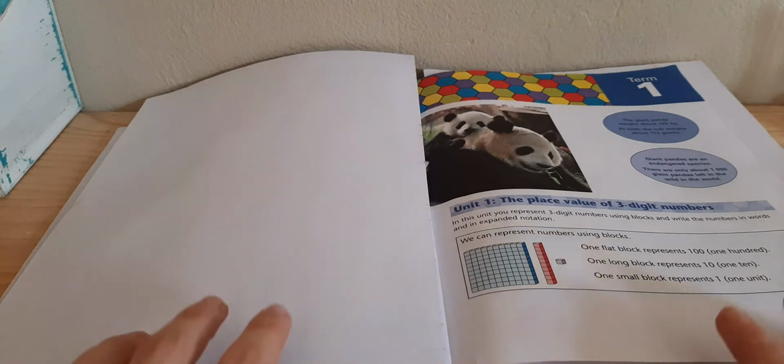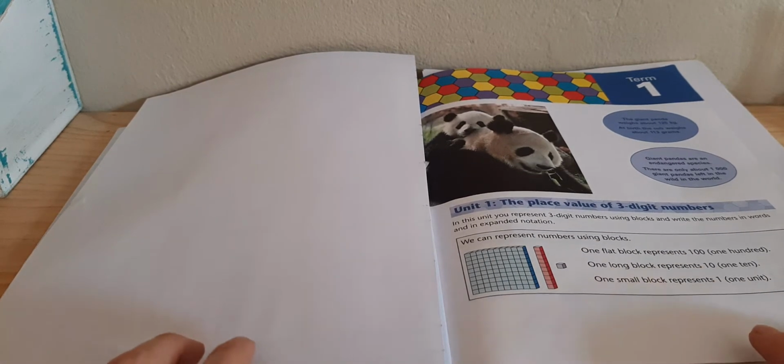Today, we're going to learn about the place value of 3-digit numbers. Okay, so you can go to your own textbook at home and you can go to page 1 with me and you can have a look at the Panda.